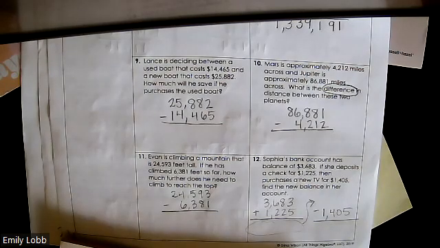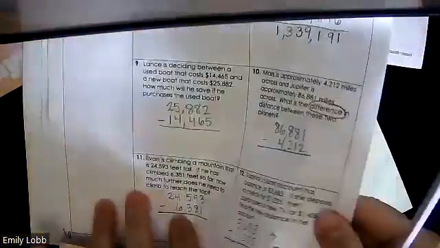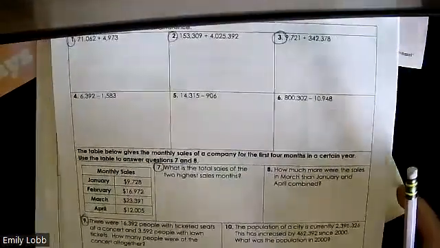Perfect. When you guys are done, there is a subtraction section. Pretty much the whole rest of page 7 you should be able to do now. We only did a little bit on page 7. Now you should be able to do what we didn't do.